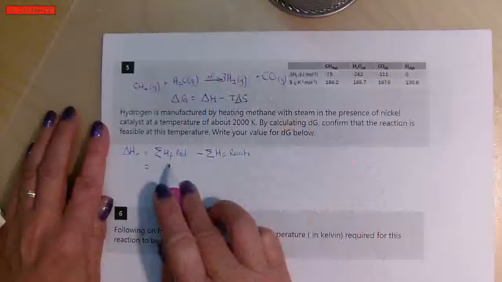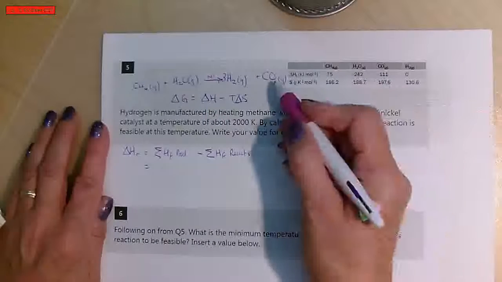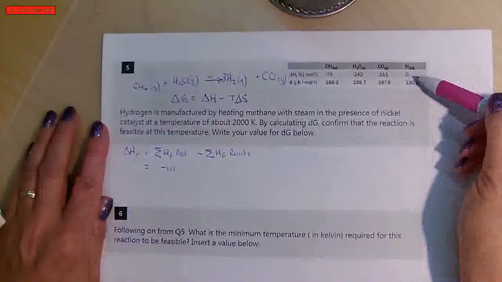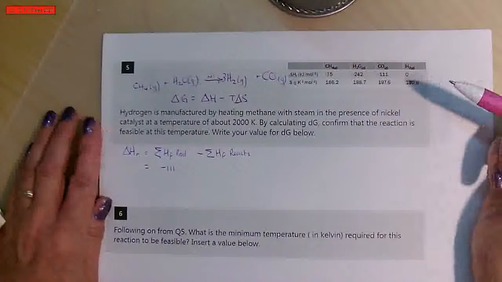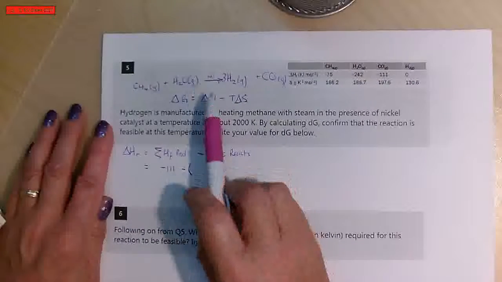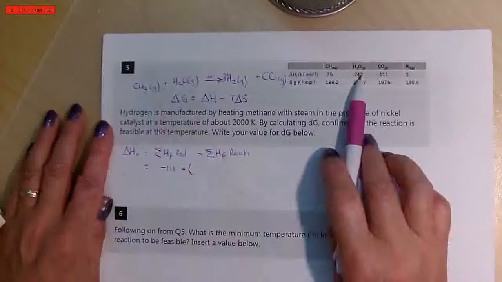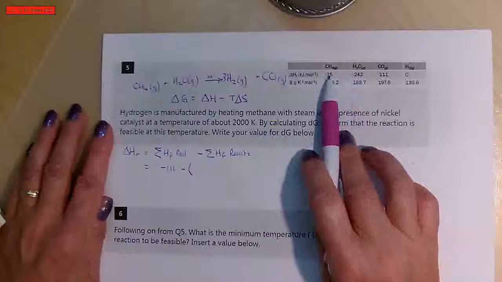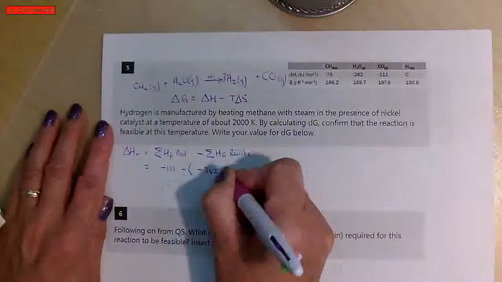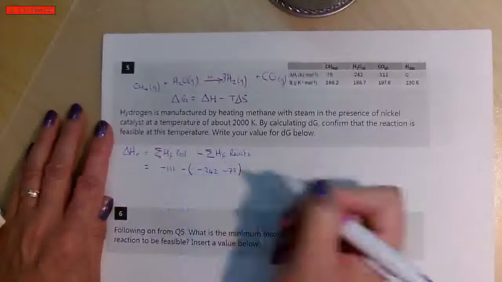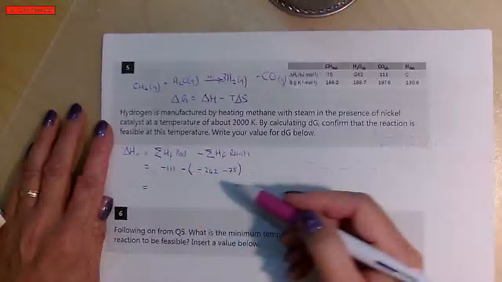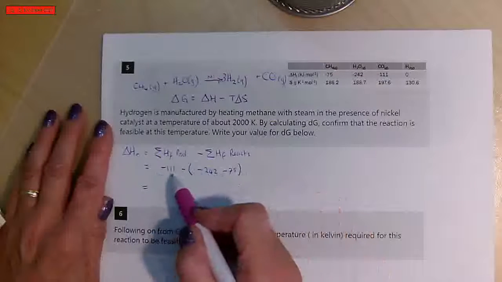So the enthalpy of carbon monoxide, we only have 1 mole, is minus 111. The enthalpy for hydrogen is 0, so we don't need to include that. Take away the sum of the reactants, which are water and methane, and we only have 1 mole, so this is minus 242 and minus 75. Okay, I'll just simplify that for you and work this out.